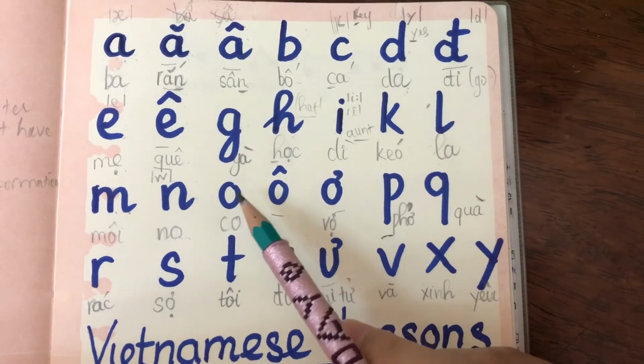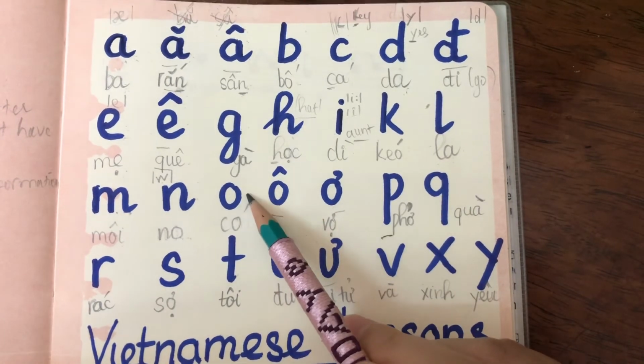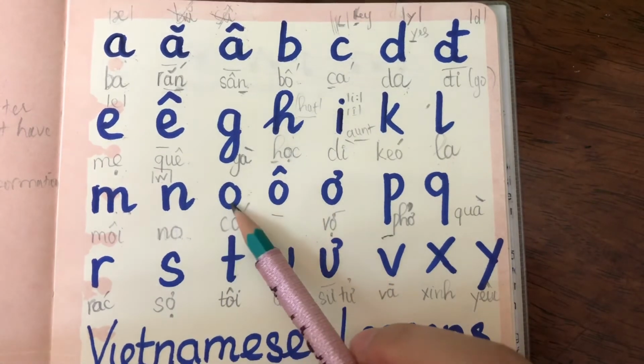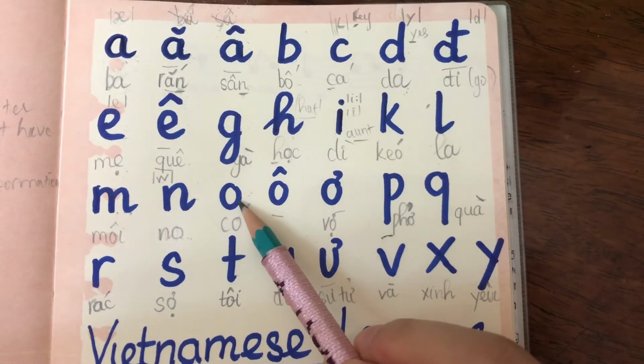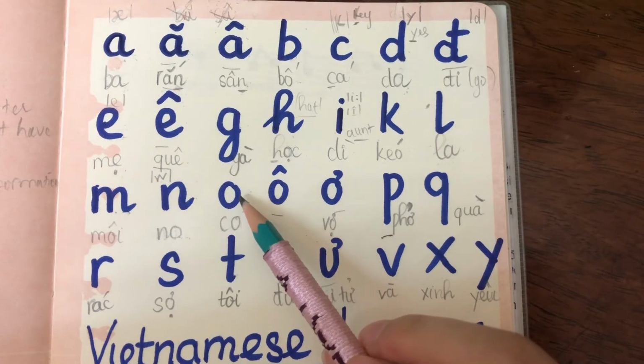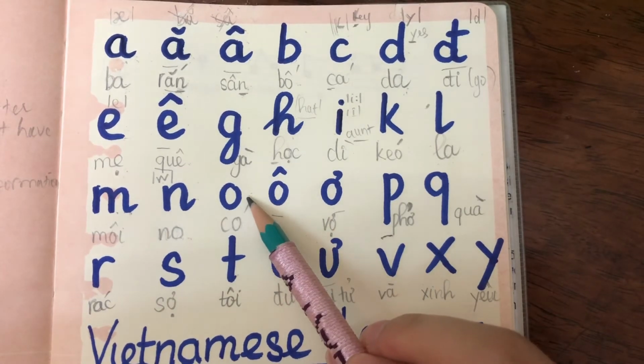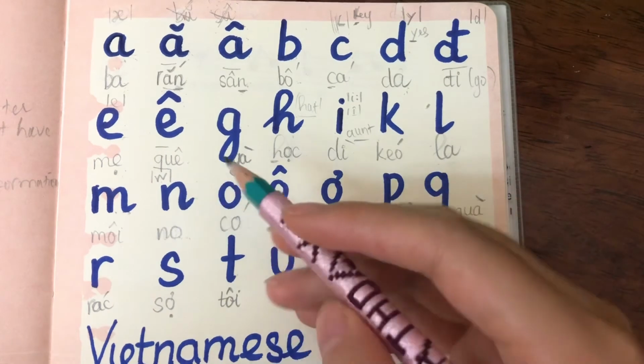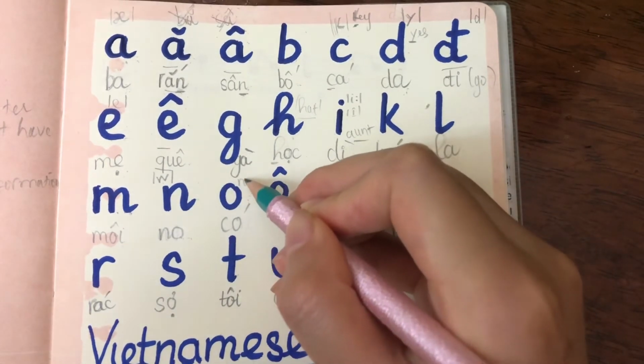This letter, ah. The way you pronounce it is to round your lips, relax, and just let the air out. It's just like the way you make the word not in English.